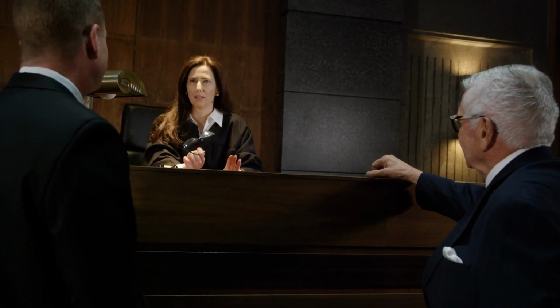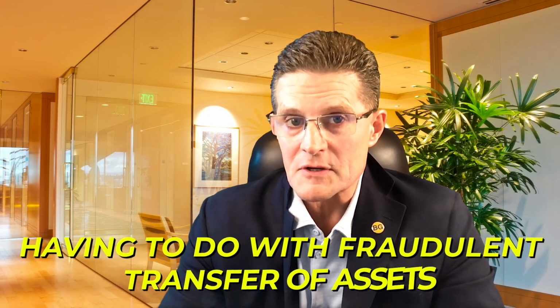So fraud occurs when somebody willfully employs deception for personal gain. Judges hear fraud cases in criminal courts for the most part. In contrast, civil courts generally hear cases having to do with fraudulent transfer of assets.